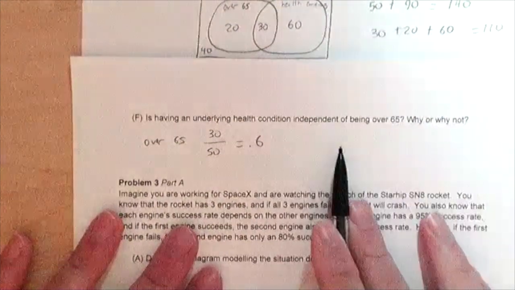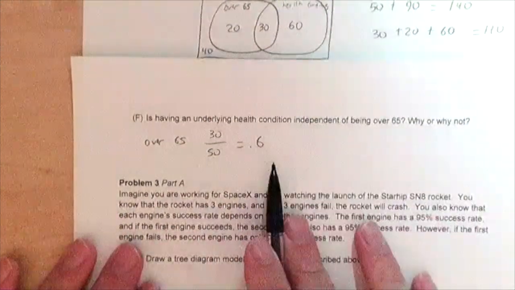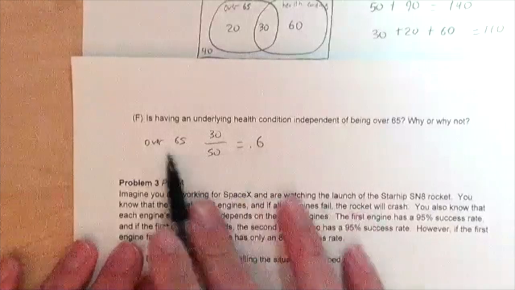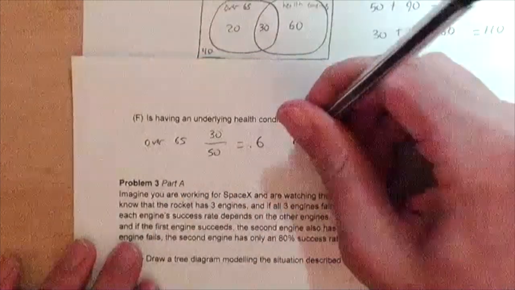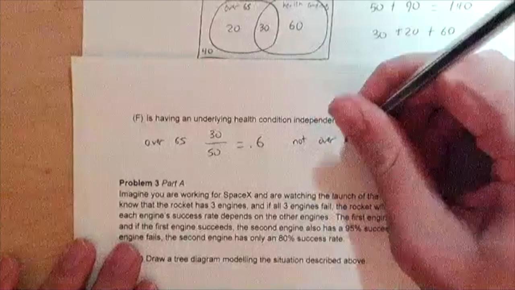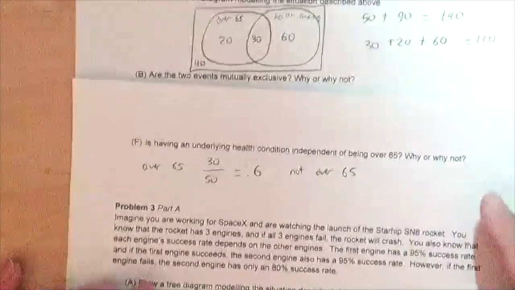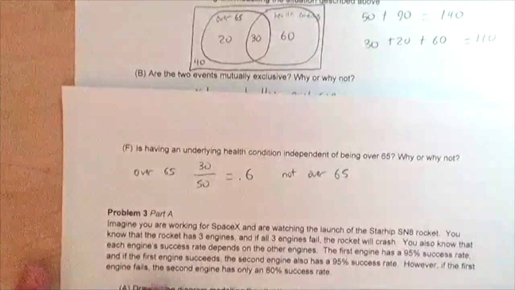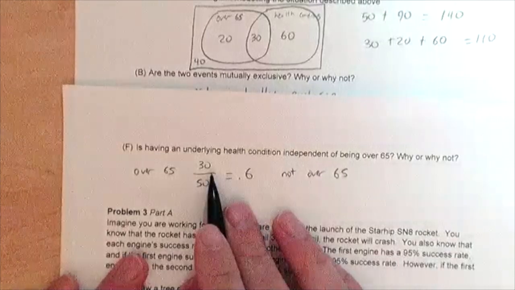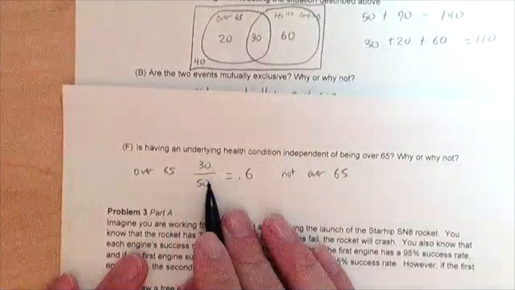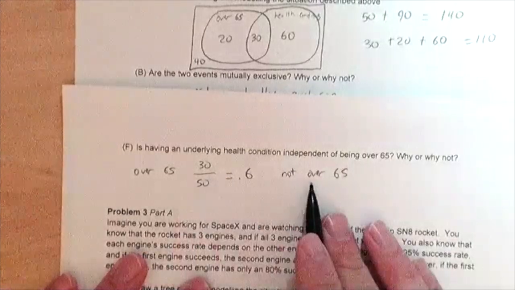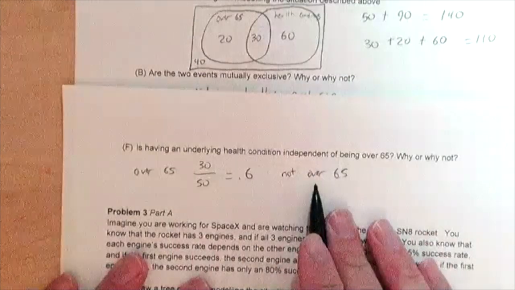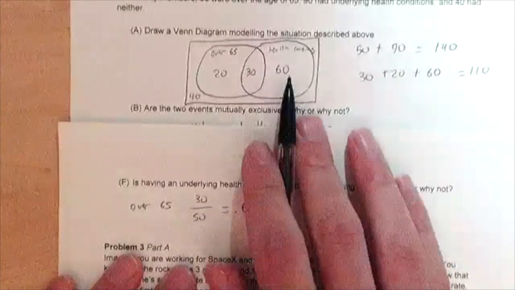But for independence, you always have to compare percentages. And in this case, all we have to compare this to is not over 65. And I think this might be the hardest thing, the Venn diagram independence, because this is a little funky. We know that 60% of people over 65 have a health condition, but how do we find the percent that aren't over 65 that have a health condition?